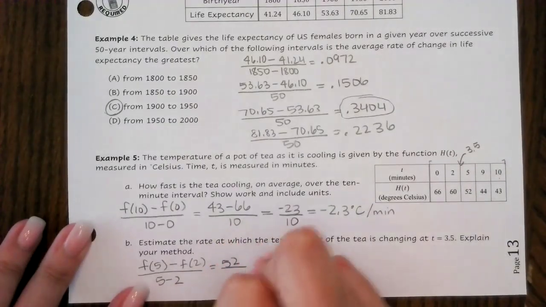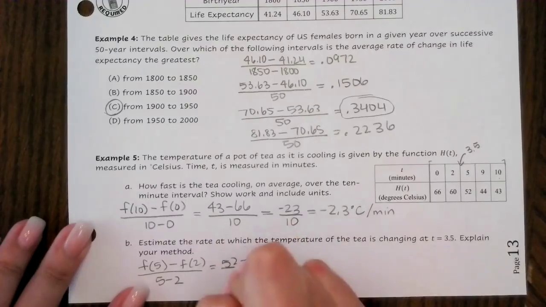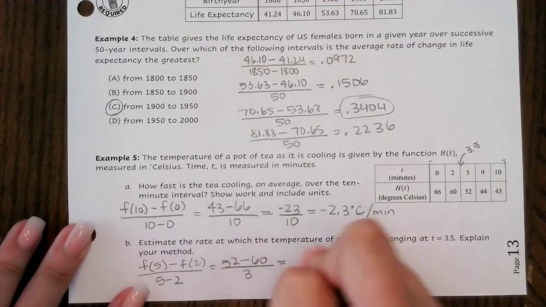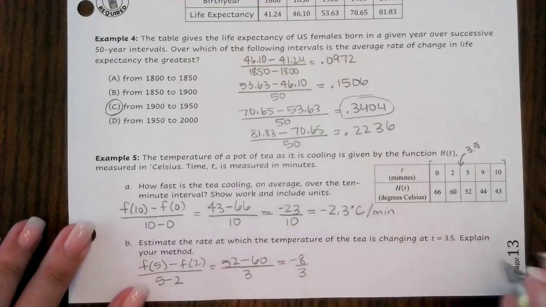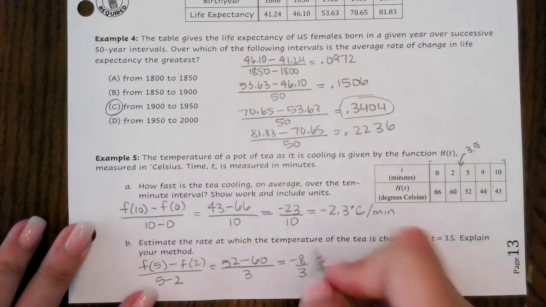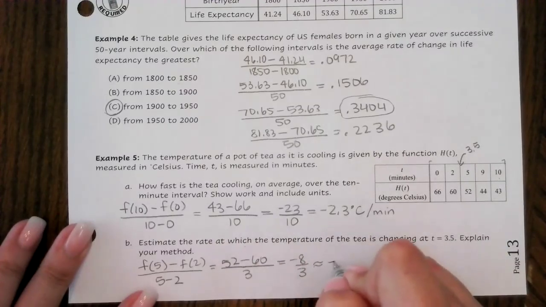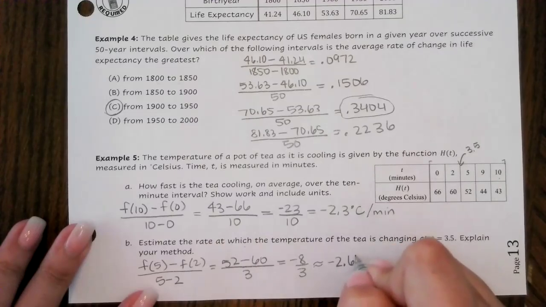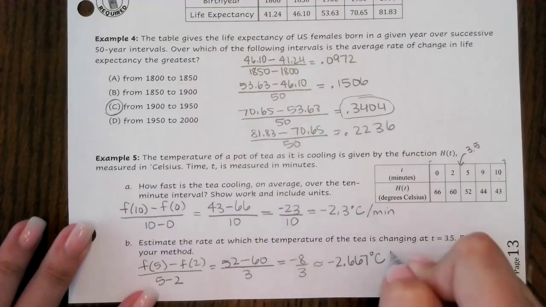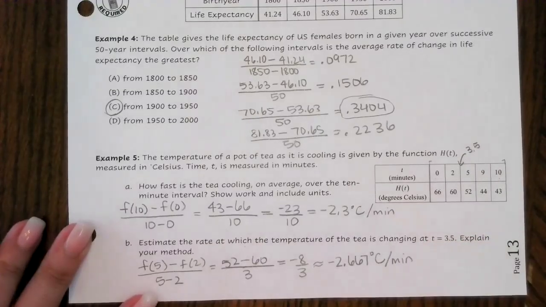So we get 52 minus 60 over 3, which is negative 8 over 3. If we used a calculator to round that, we would get negative 2.667 degrees Celsius per minute.